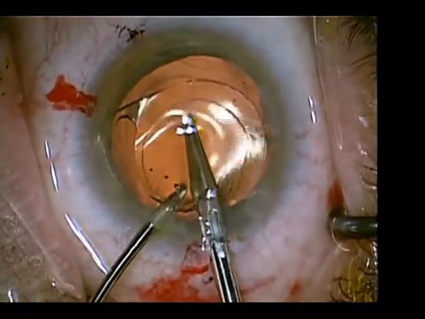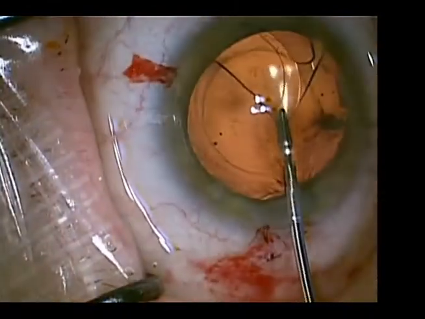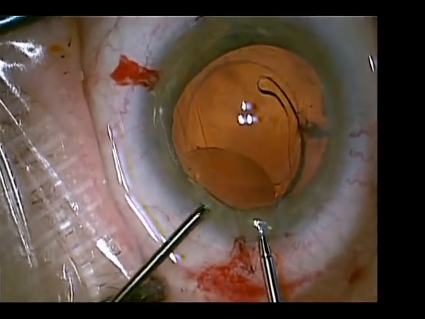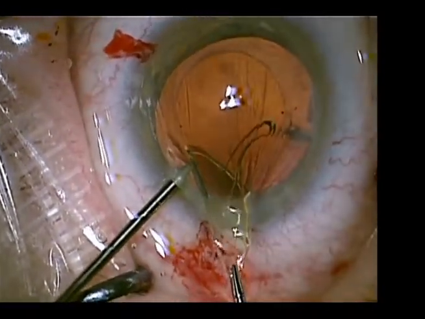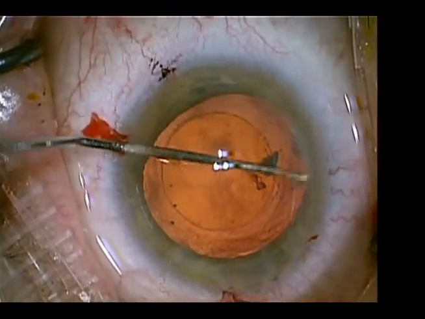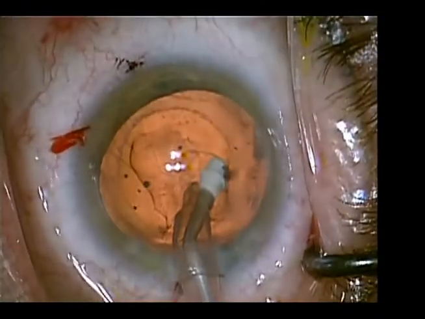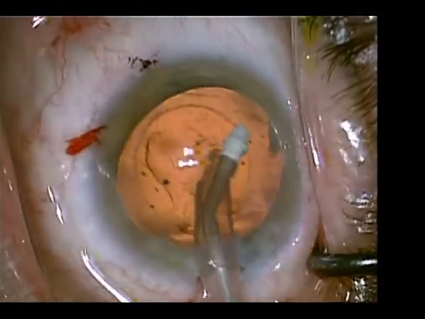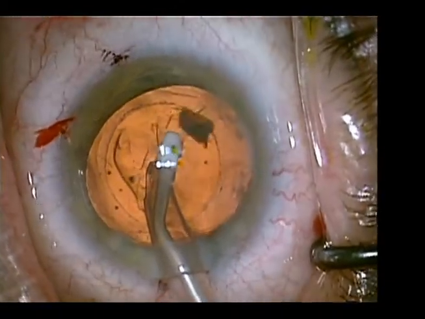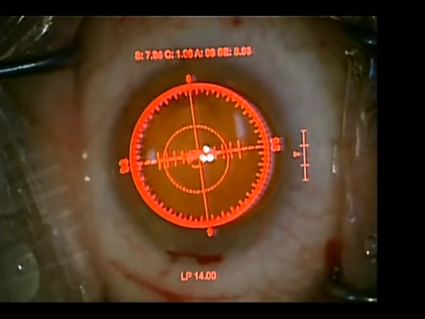Working through the 2.2 incision, an MST microforceps and scissor are used to transect the lens, which is then removed through the 2.2 incision. The capsule bag is then swept open, and the regenerative cortical piece is removed by coaxial IA.